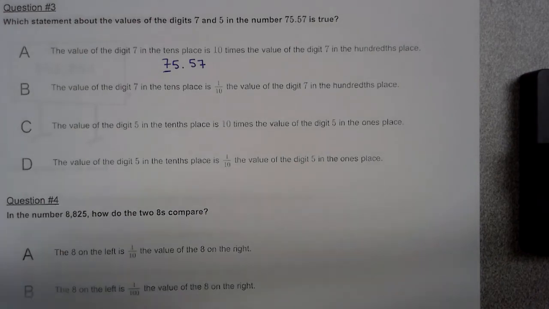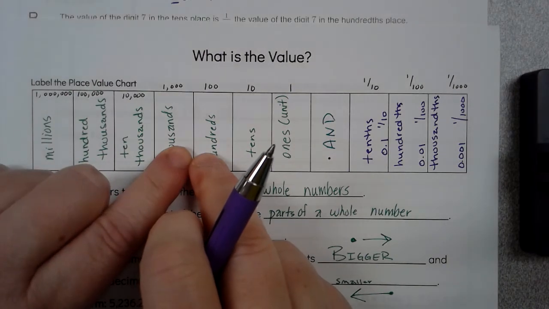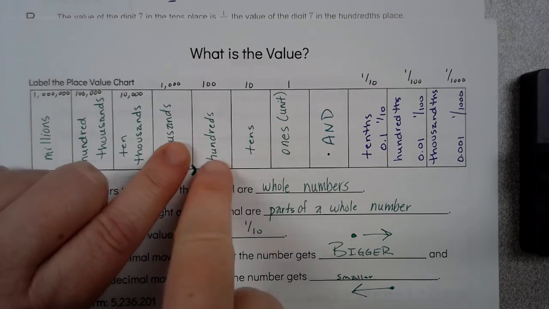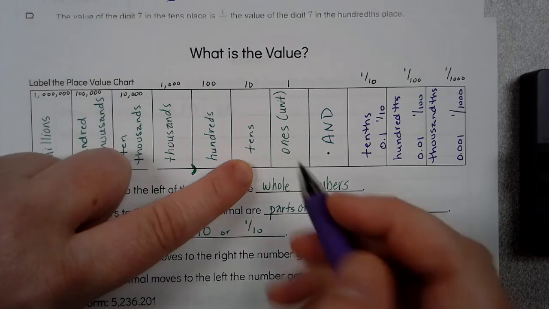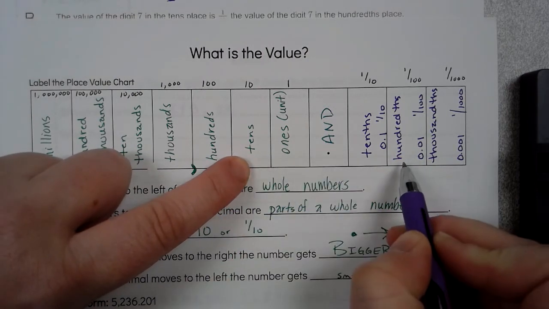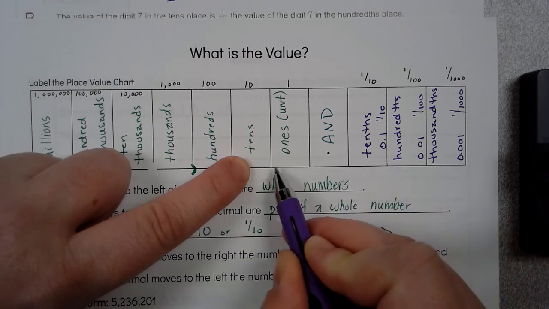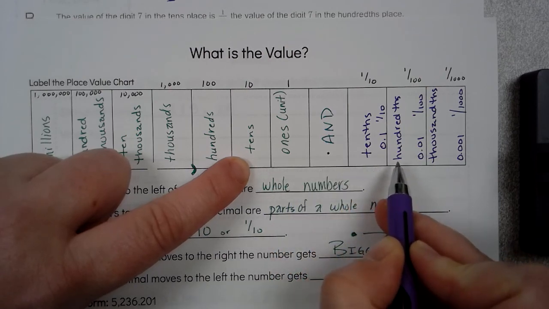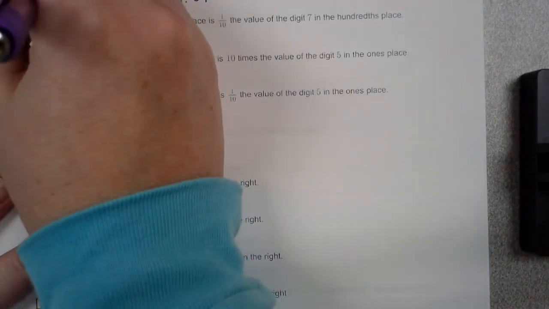over here? That I said each one of these has a value of 10? Okay. Well, that means that if you were to say this 7557, that this 7 is only 10 times larger than that 7. But if you can tell, it's more than one place. So it's actually 10, 100, 1,000 times larger. So that's a no. Okay.